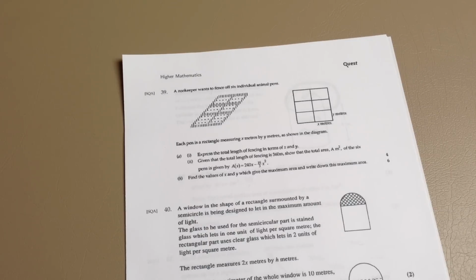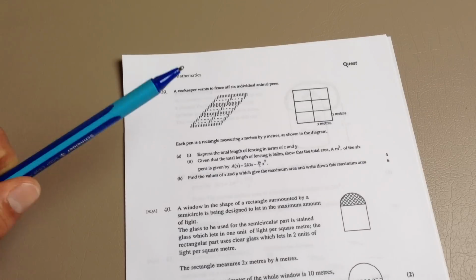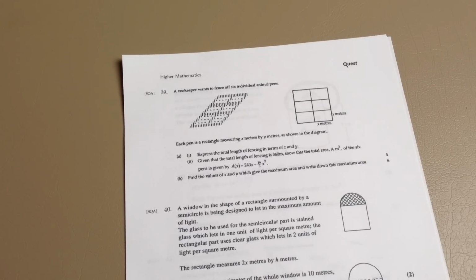Hi folks, today we're going to be looking at everyone's favorite type of higher exam question, optimization. Now, a lot of people have issues with optimization because there's quite a bit of problem solving involved and people tend not to know where to start. So what we're going to do is have a look at this specific question, and look at some techniques that you can use to help you do other optimization questions.